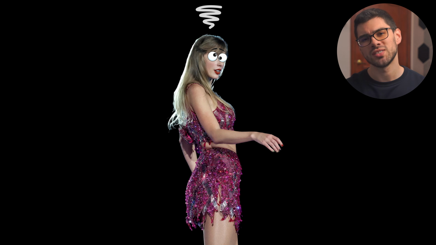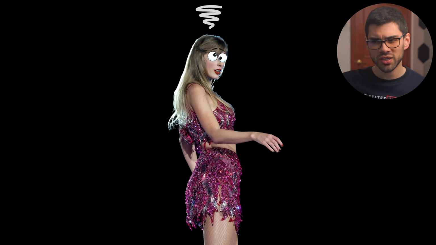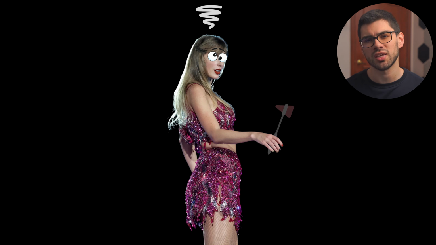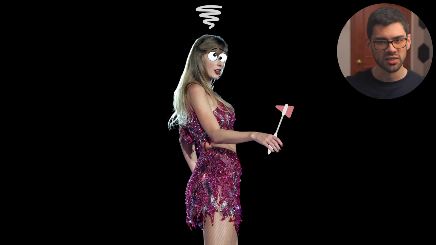And you also notice that in her right hand, she's holding and waving a really small object. You come a little bit closer and you notice that that small object is a reflex hammer, just like the ones we use. Okay, so Taylor Swift, a little bit drunk, and the reflex hammer.